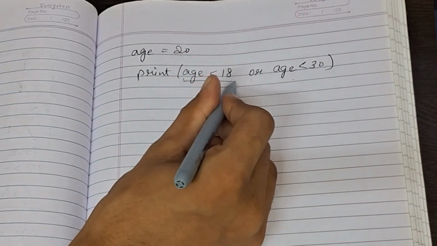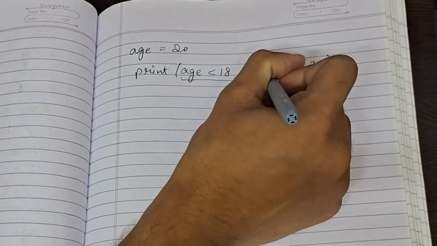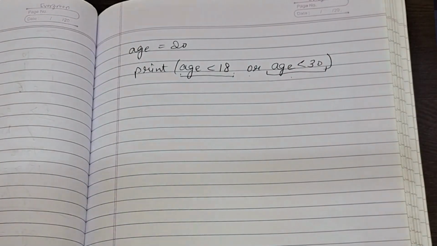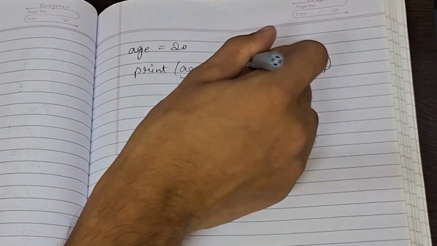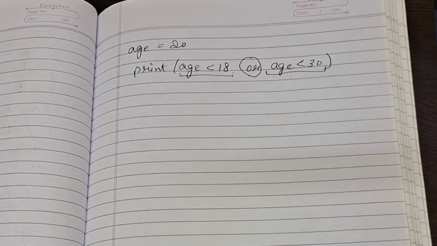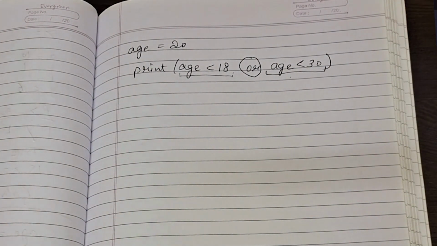The first one is age less than 18. The second one is age less than 30. And we have used the logical operator or there. So what does this mean? Or means if one statement is true, the result will be true, otherwise it will be false. If both statements are false, we will get false. If both are true, we will get true. If either one is true, we will get true.